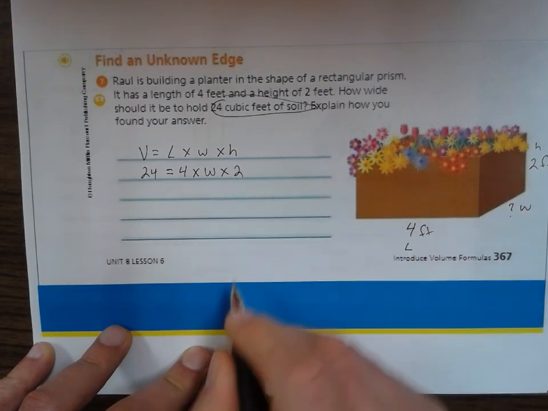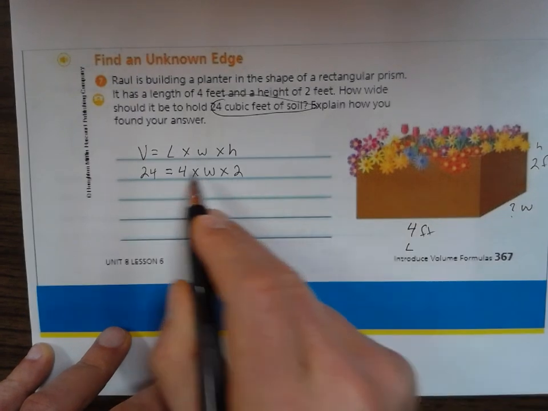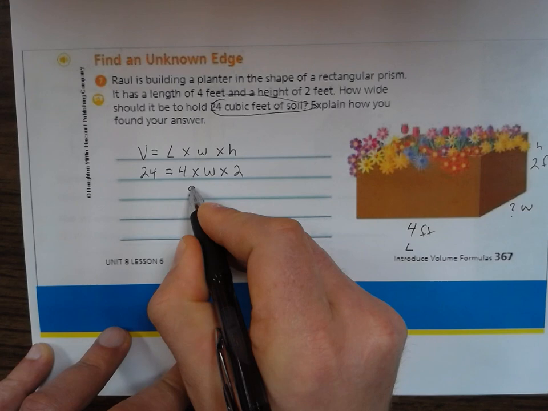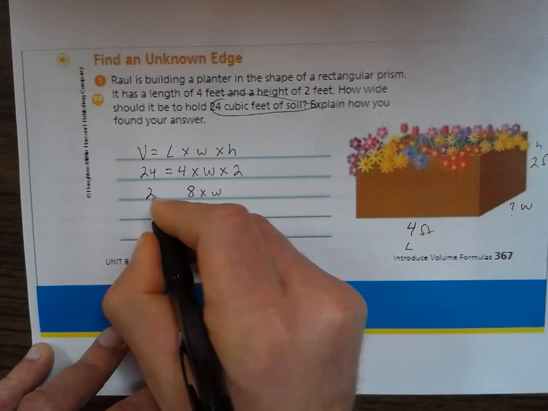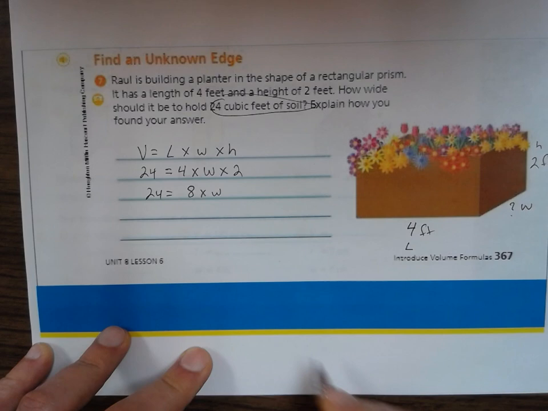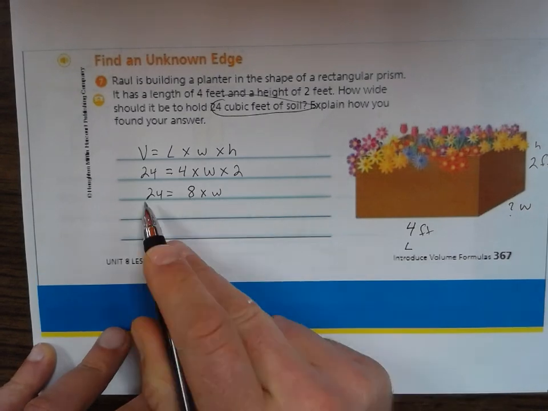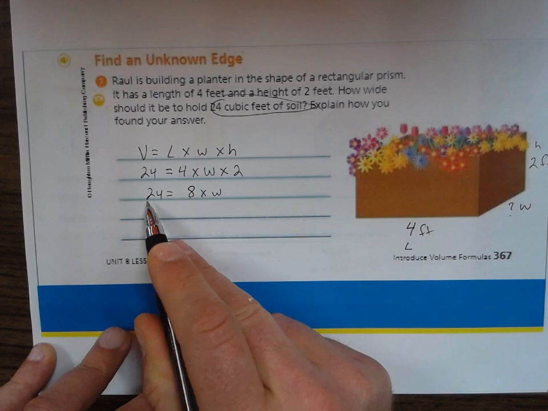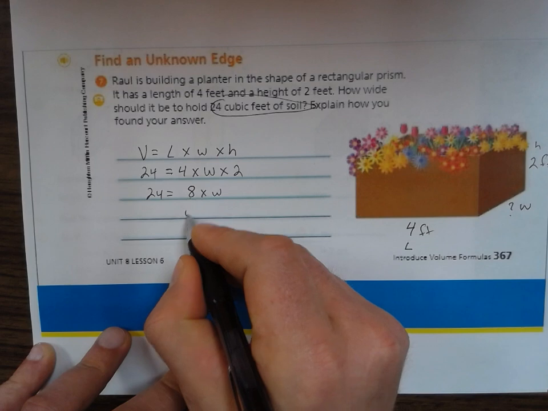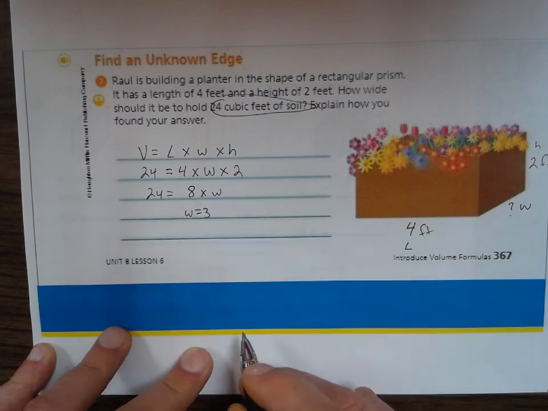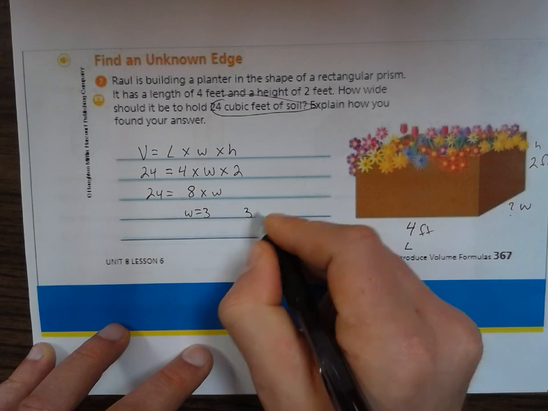Now, let's go ahead and multiply what we can. I know I can multiply 4 times 2. That gives me 8, because remember, order does not matter. 8 times W equals 24. Well, now think about it. 8 times what is 24? 3. So that would mean that W must be equal to 3. So it asks how wide is it? It would be 3 feet wide.